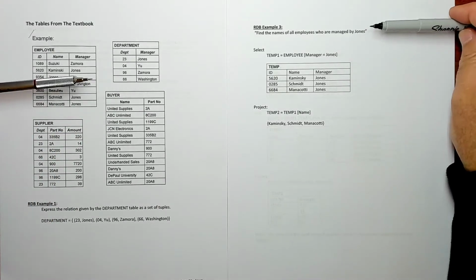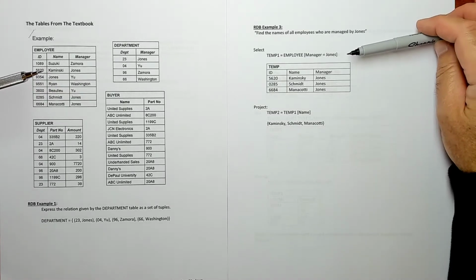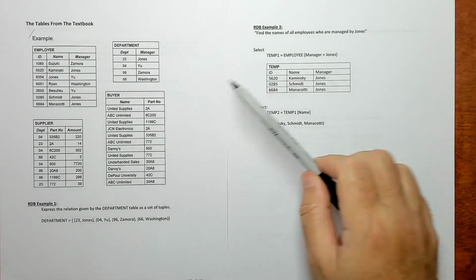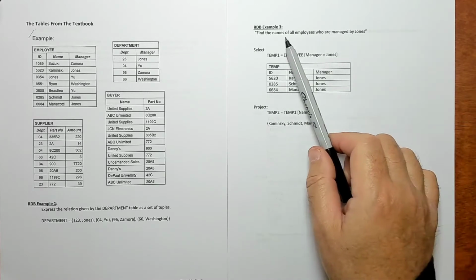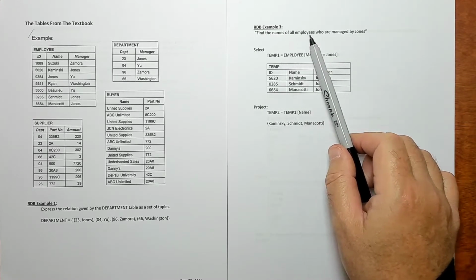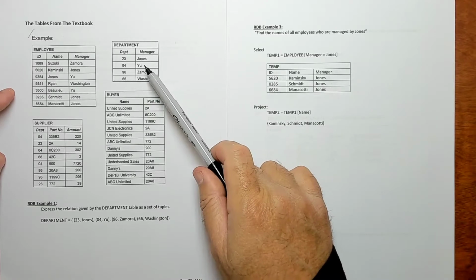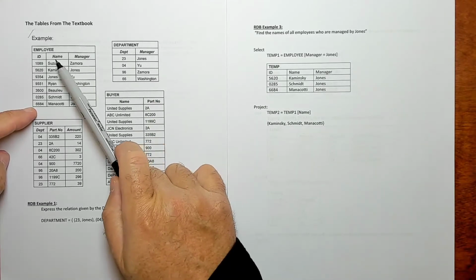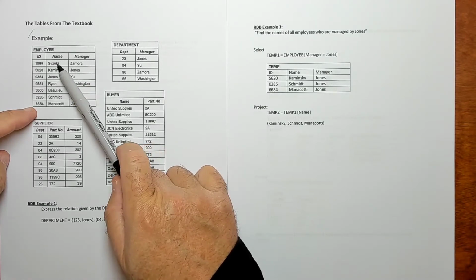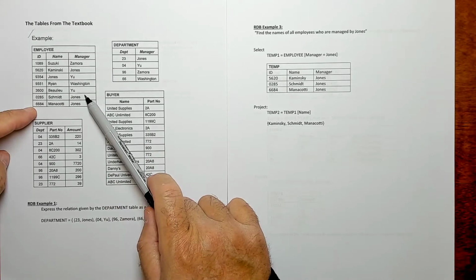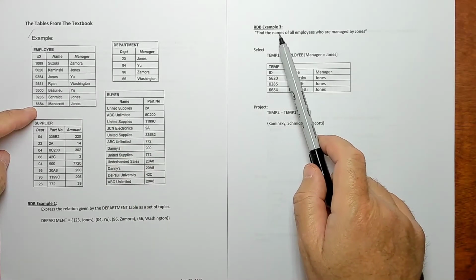Anyway, find the names of all employees who are managed by Jones. So this is a select and then a project. In your homework, you're going to be asked to generate these. It says names, employees, manager, Jones. You look for that information somewhere, and you're going to find it, some of it here, where you have name and manager. So this is the employees' names and then their manager, and that contains all the information we want, but we're asked to find just the names.